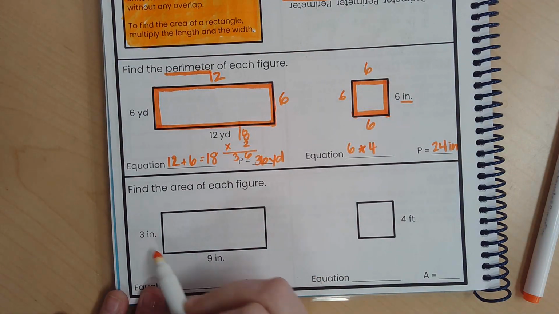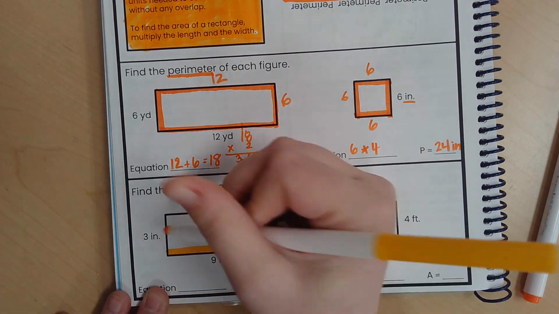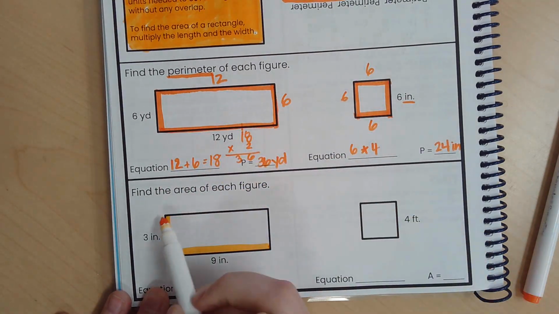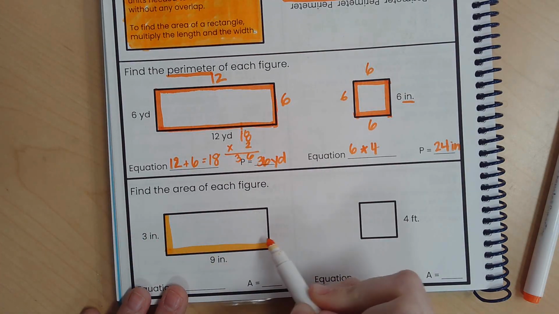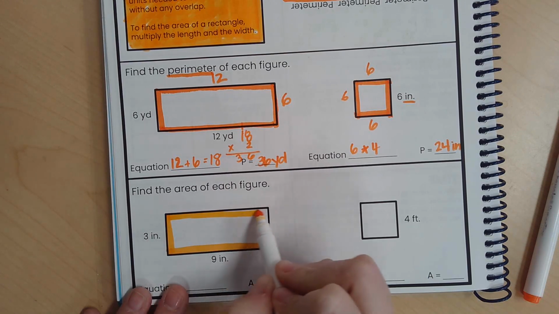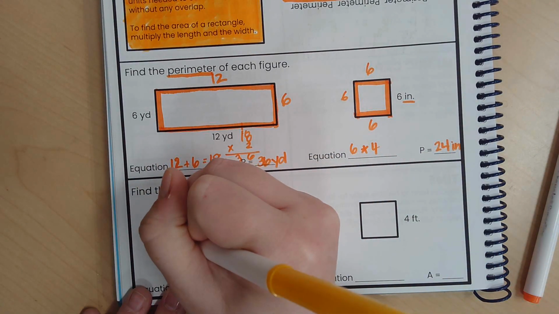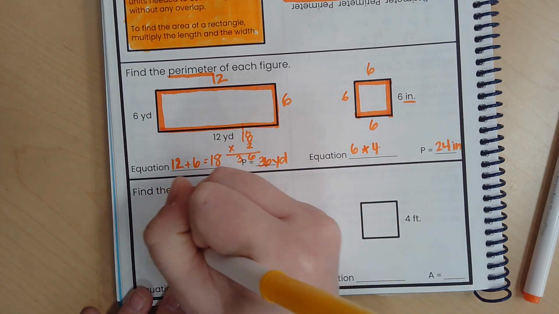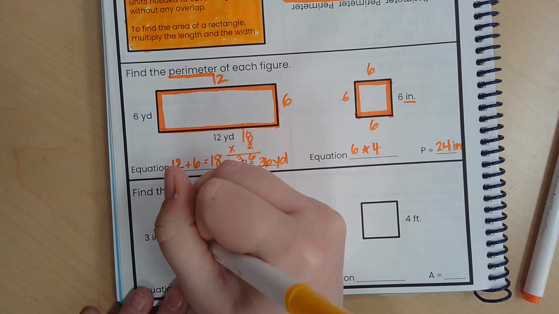So it would be 3 times 9, because here's our length and here's our width. And when we multiply these two, it's like a multiplication chart. It will tell us how much is filled in, okay? So if you look at it, you can turn this into 3 if you're just checking it out. And then this would be 9. So you can see how much work that would be.